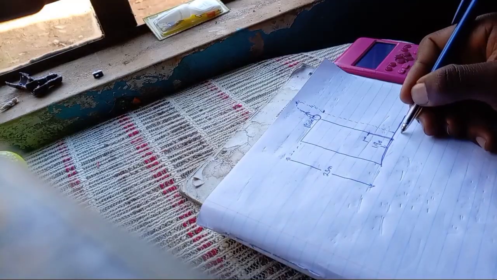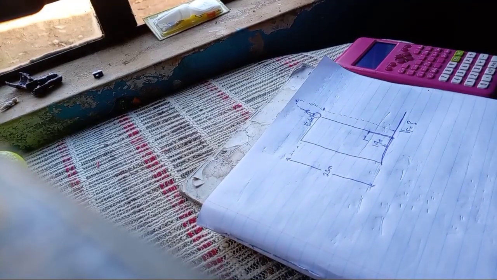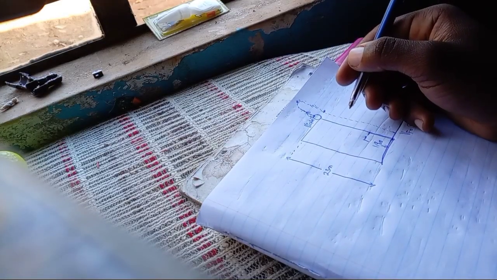So guys, they didn't give us a final velocity. They didn't give us any final velocity. You just saw it yourself in the statement. They didn't give us final velocity.